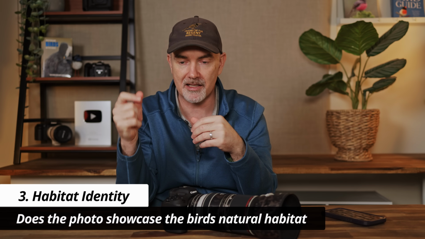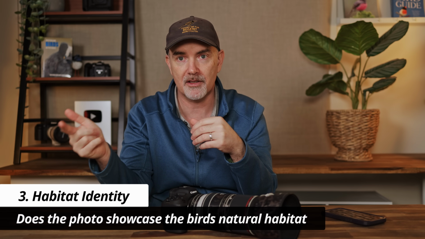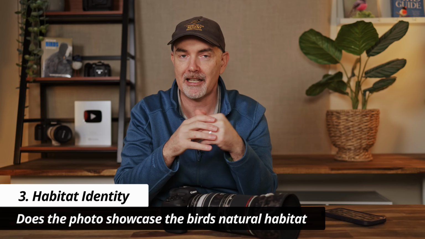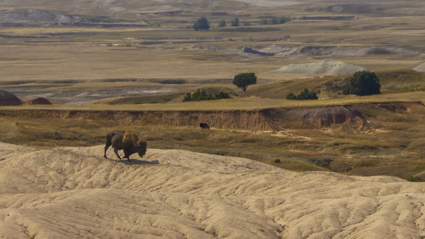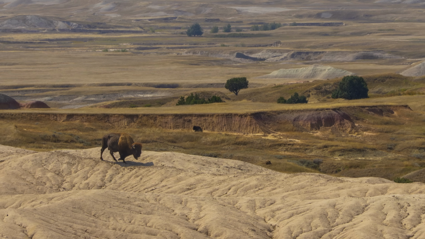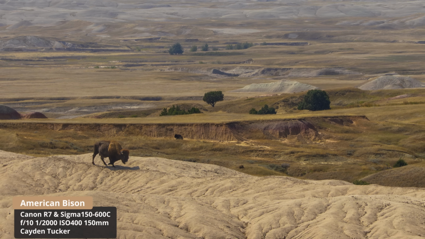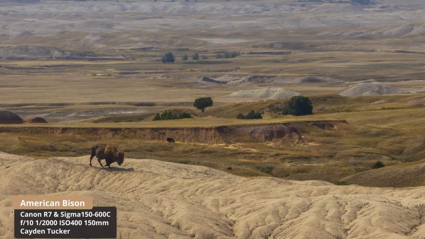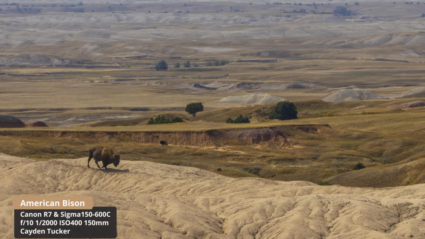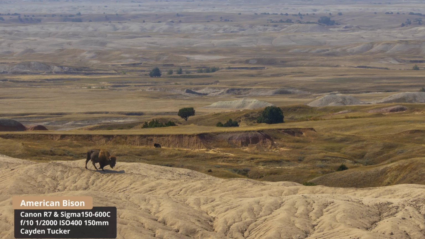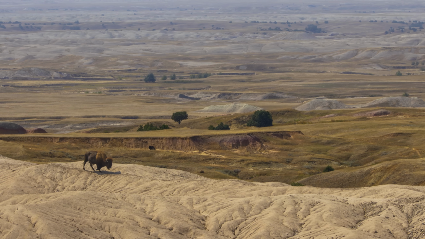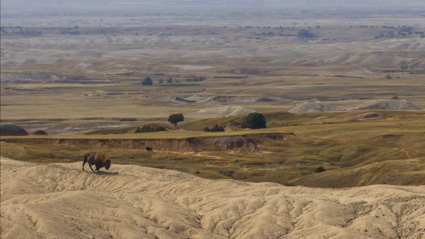Does the image tell the viewer where that bird lives? What does its habitat look like? And I've shared this image numerous times, but this image of American bison by Caden is just exceptional because we've got that rolling landscape, we've got the bison walking through it. The viewer can just get lost in that image, and that is the key, to get lost in it and imagine yourself. So, key thing, does the habitat tell us where that subject lives?